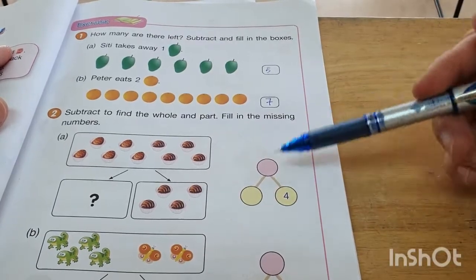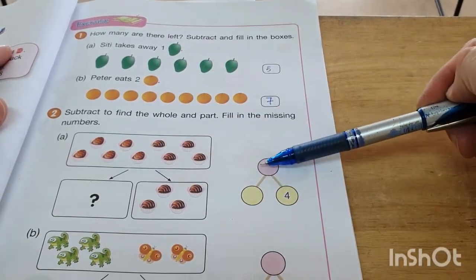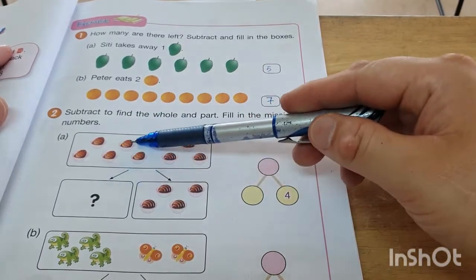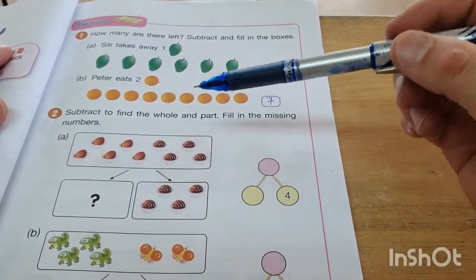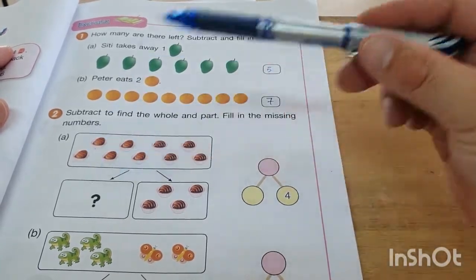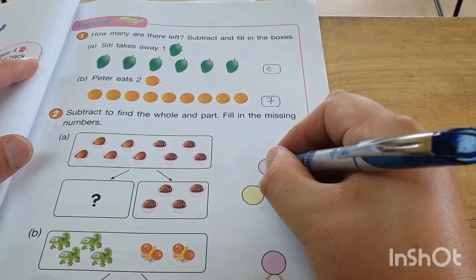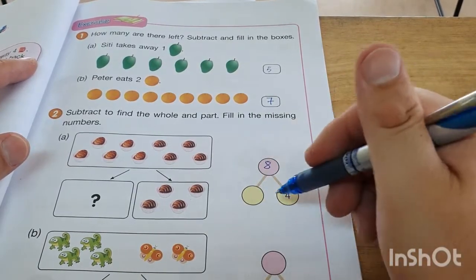And we have more number bonds. How many? The total. What is that? 1, 2, 3, 4, 5, 6, 7, 8. I'm sorry, 1, 2, 3, 4, 5, 6, 7, 8. 8 is the total, the whole is 8. So one part is 4.